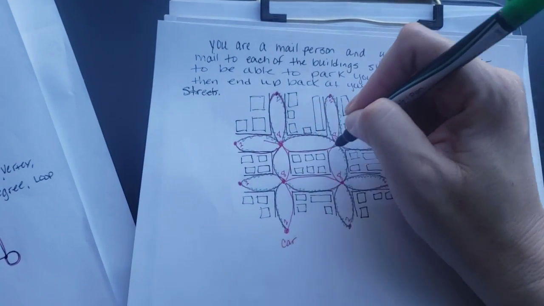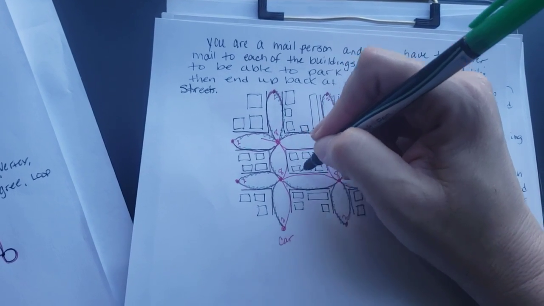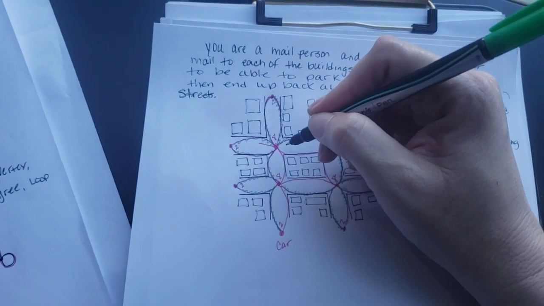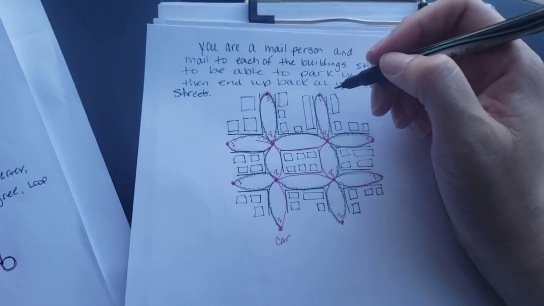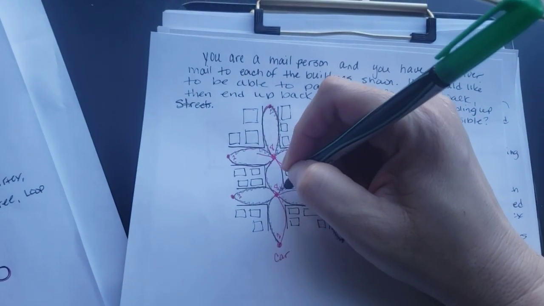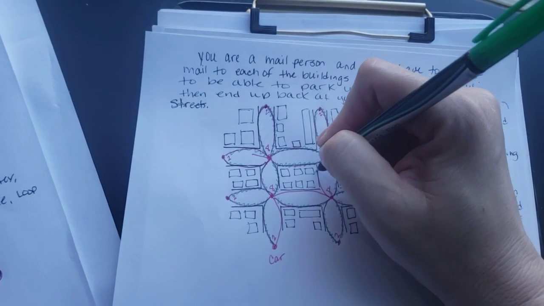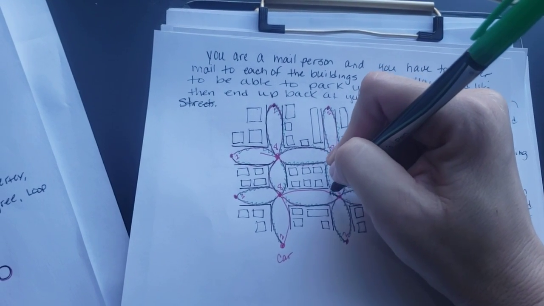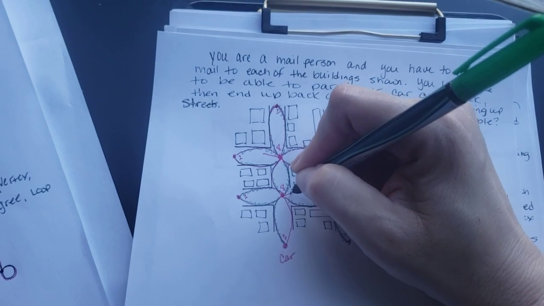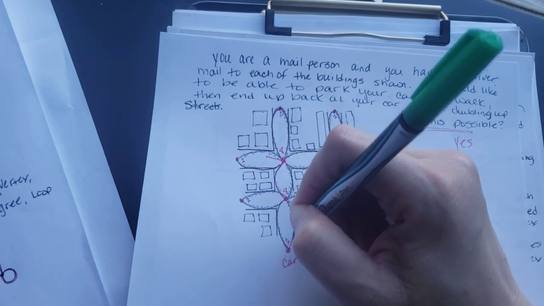I could go up here and around and back. I could go this way and around. So, you know, maybe it depends on what time of day it is. Maybe there's lunch over here I really want to get or something, but here's one possible path. Go around the building. And then my last path is the one that takes me back to my car.